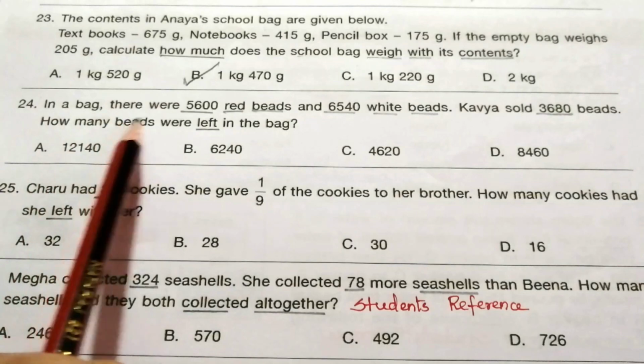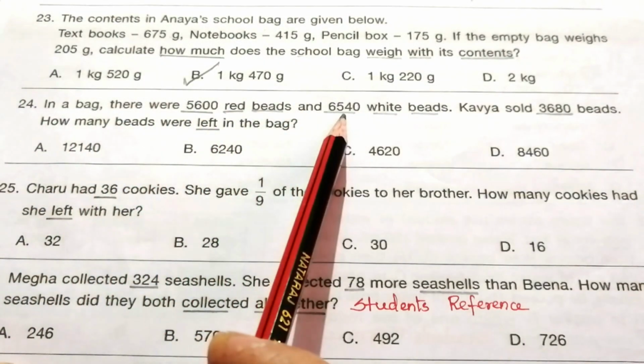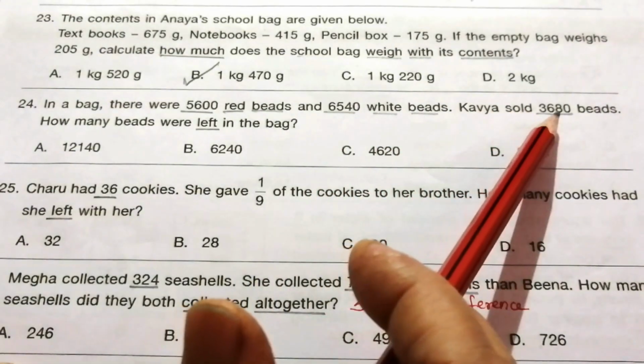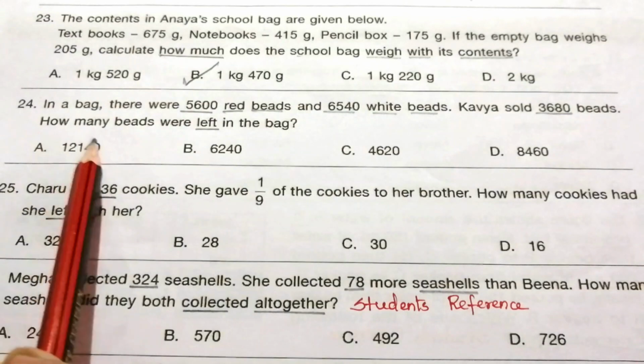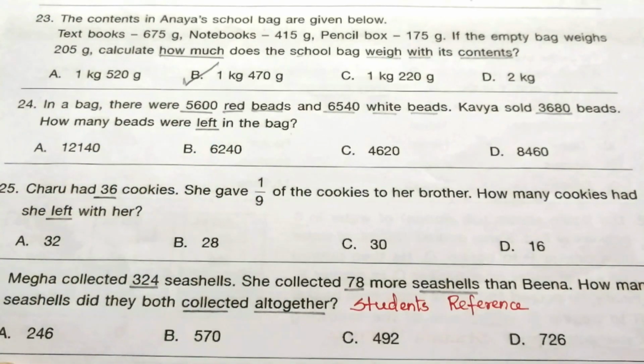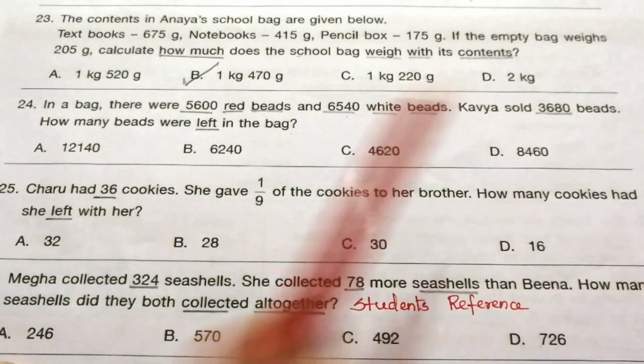24. In a bag, there were 5,600 red beads and 6,540 white beads. Kavya sold 3,680 beads. How many beads were left in the bag? So I try to find out the answer. How to do this problem? To find the answer, first we have to add these two. Then you subtract this value.